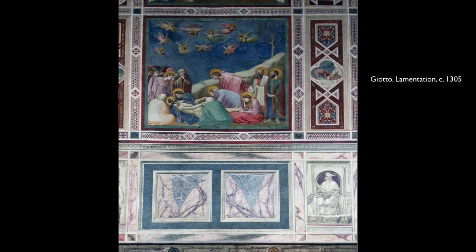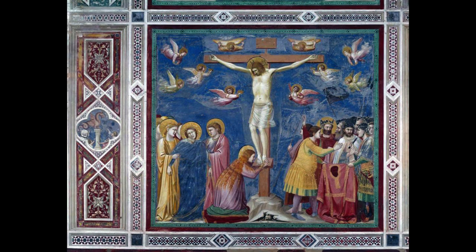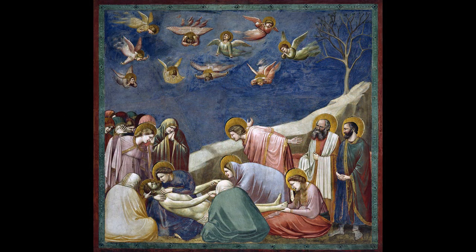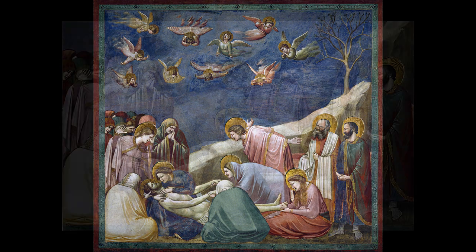One of the most powerful scenes in the chapel is the Lamentation. Christ has been crucified, he's been taken down off the cross, and he's now being mourned by his mother, by his followers. And that word that we use for this scene, lamentation, comes from the word to lament, to grieve. This is one of the saddest images I've ever seen. We have Mary holding her dead son.